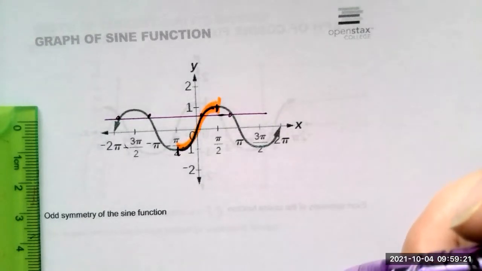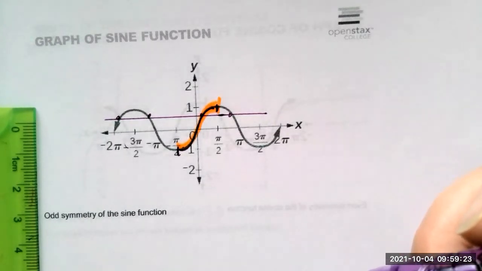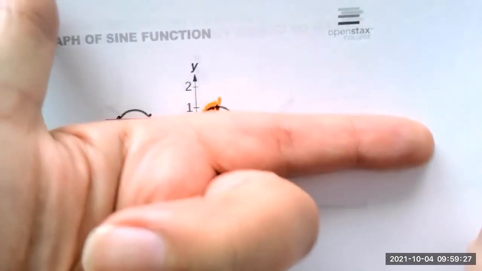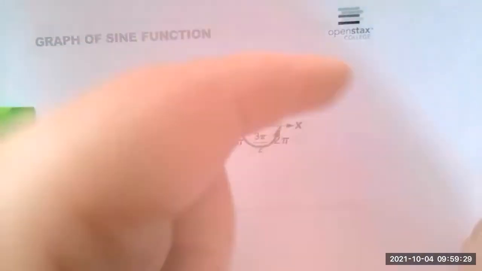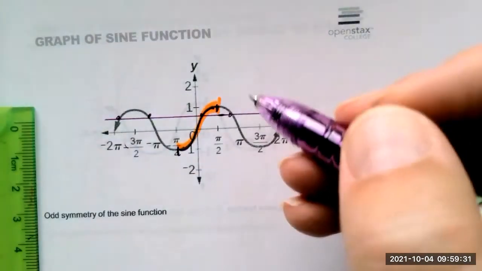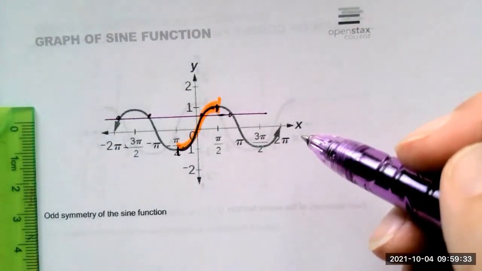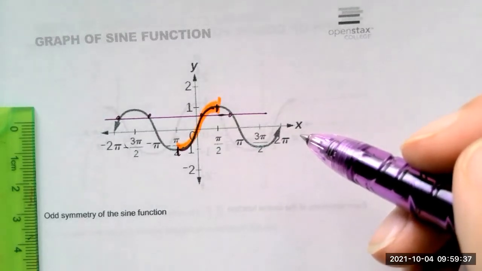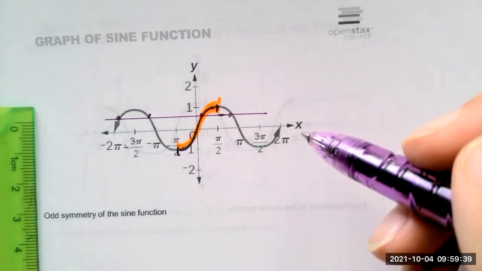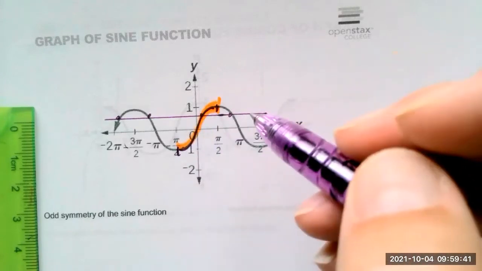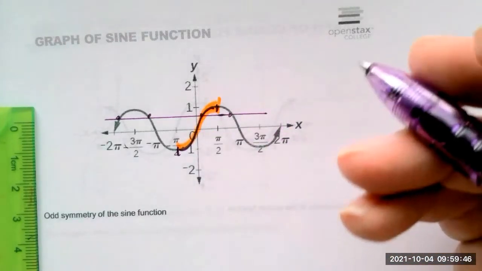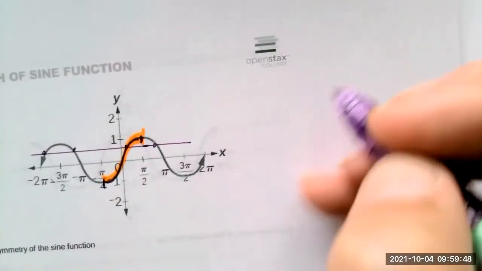Now, remember, if we invert the function, then we're going to switch x and y. So y becomes x and x becomes y, like this. In order for that inversion to be a function, the original function first has to pass the horizontal line test.